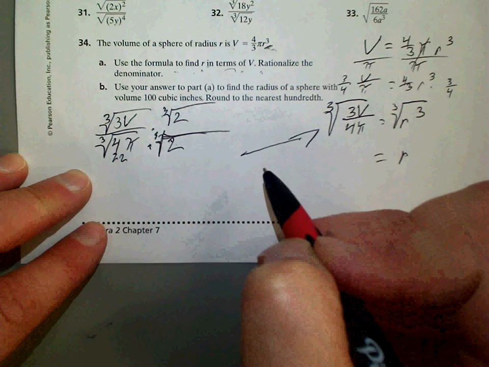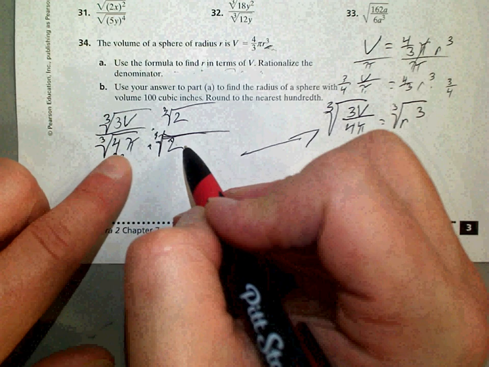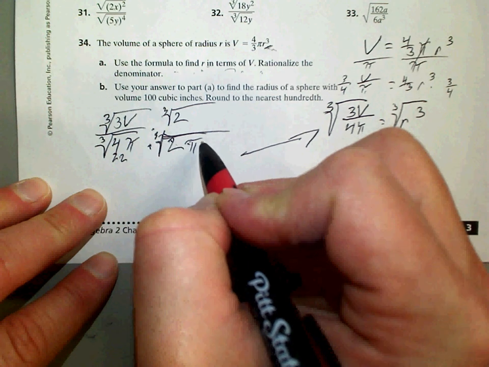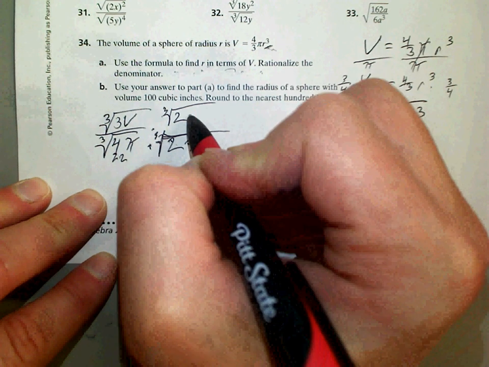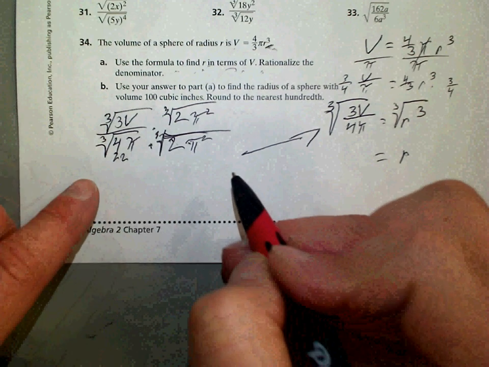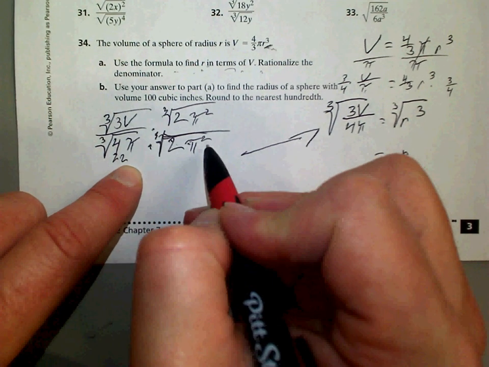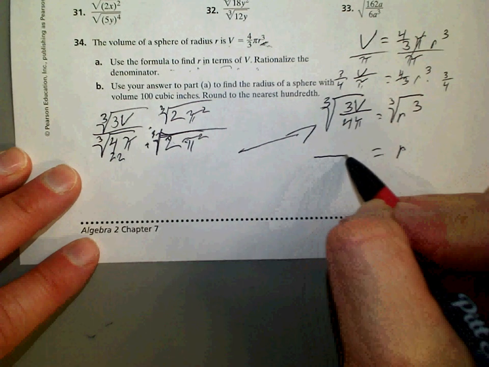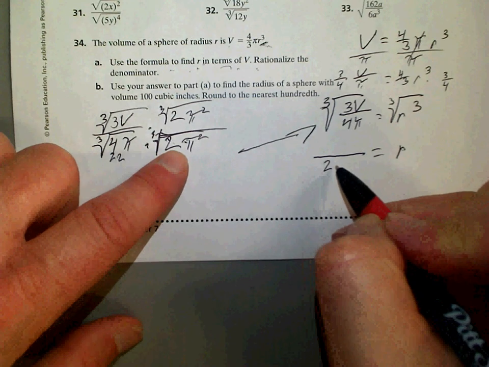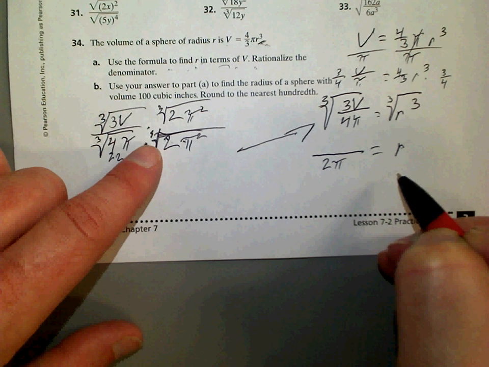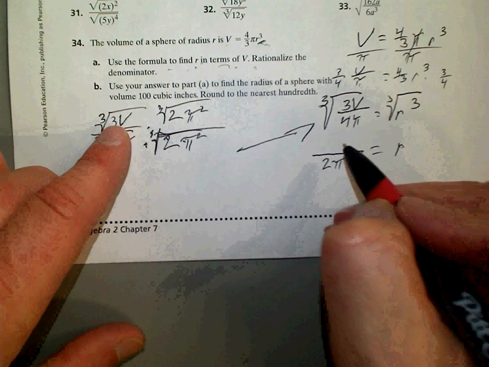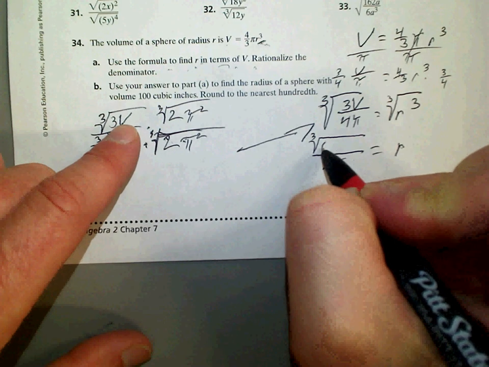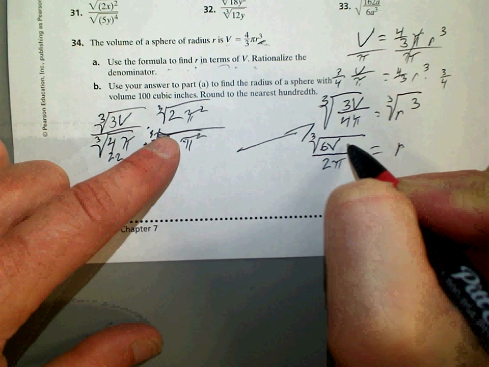What about the pi? How much pi do I need here? Two of them, right? That'd be pi squared. Do that on top. Pi times pi squared would be pi to the third, which has a cube root of just pi. So over here, our denominator would be 2 pi. You agree? The numerator would be the cube root of 3 times 2, which is 6b pi squared.